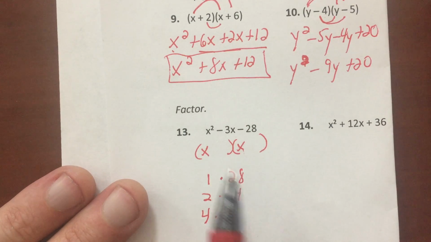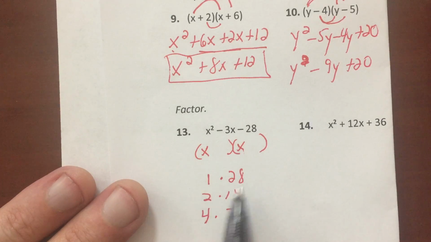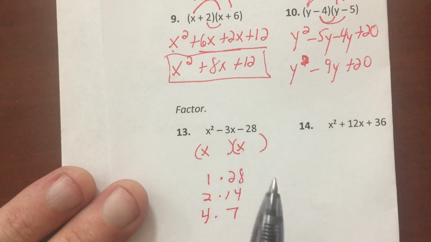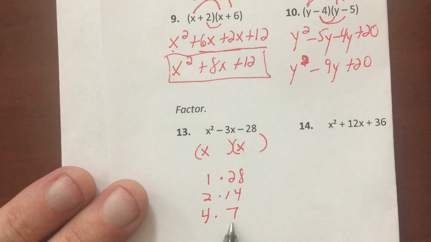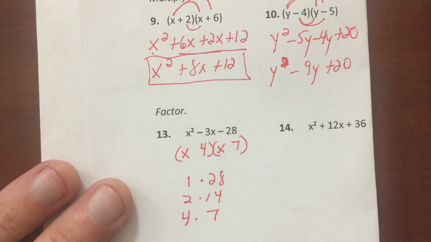How do I know which of these to choose to put in here? I have to now look at my middle number. Not only do these numbers need to multiply to make the back number, but they also need to either add or subtract to make the middle. And I noticed that 4 and 7, if you were to subtract those, you would end up with a 3. So 4 and 7 are my numbers.